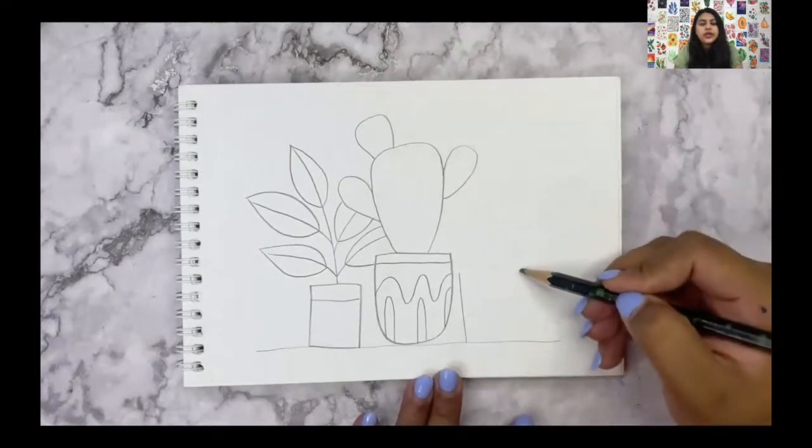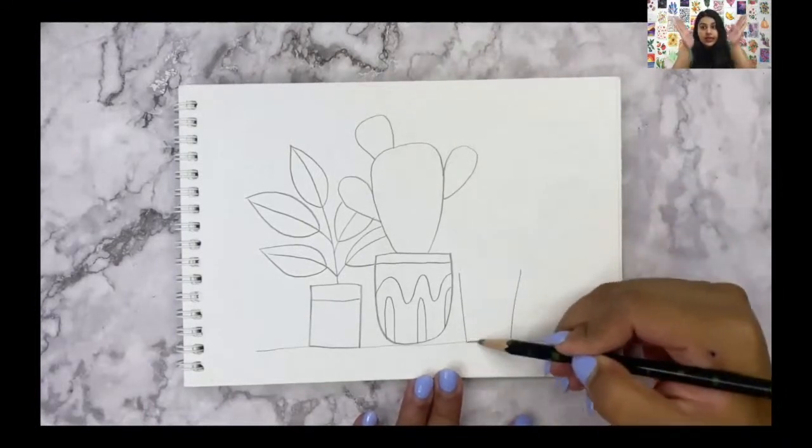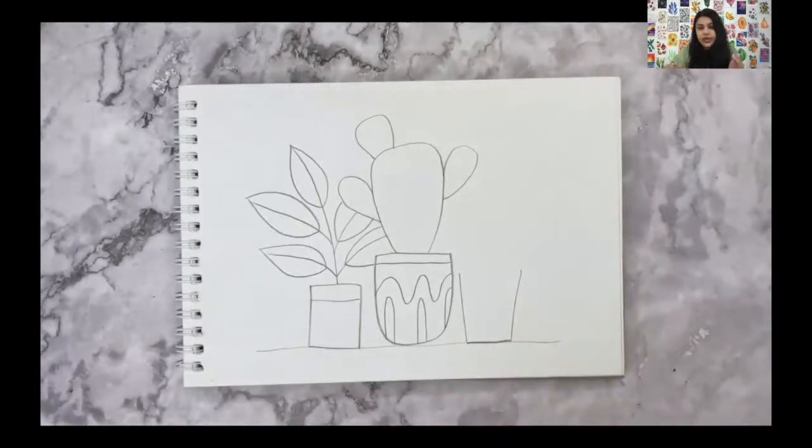So for this, I'm drawing two lines coming in like this, and then I'm doing a sleeping line at the bottom.